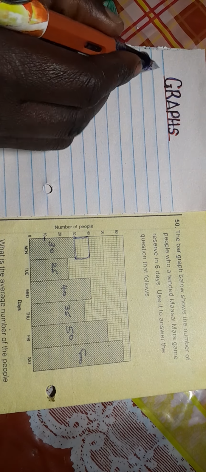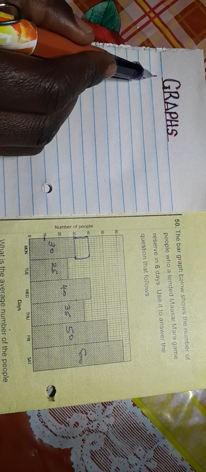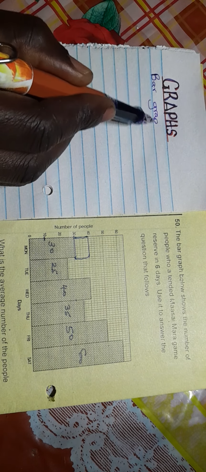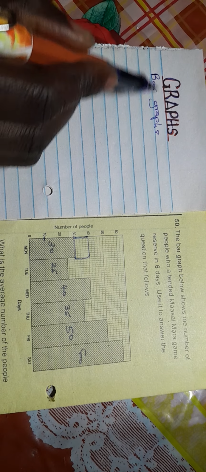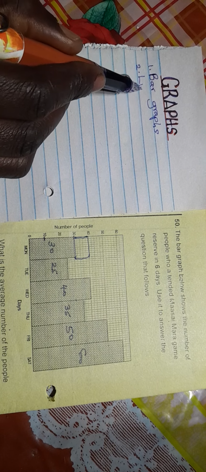of three types. One is the bar graphs. Two, line graphs.